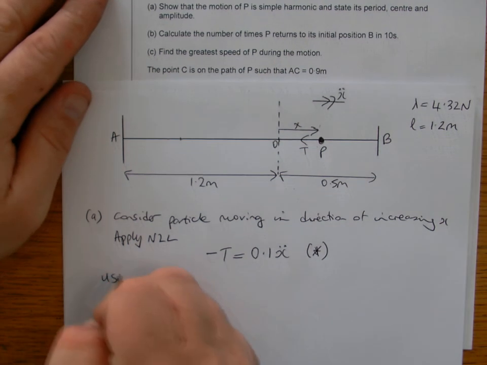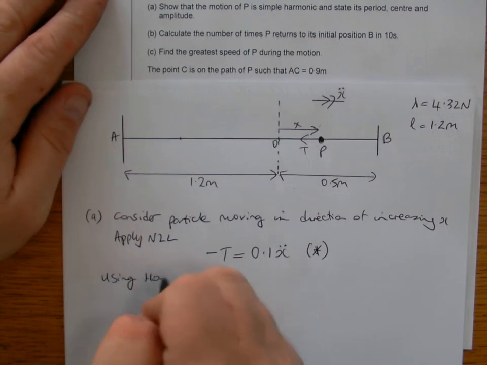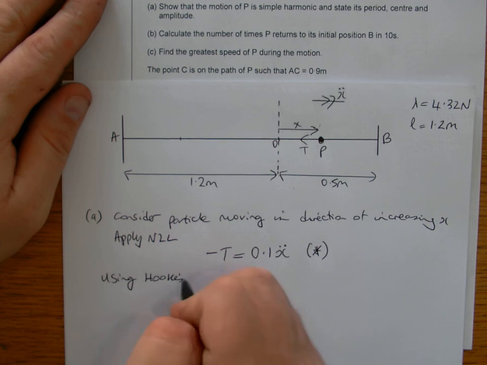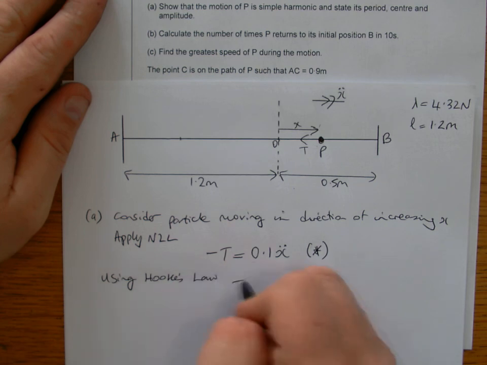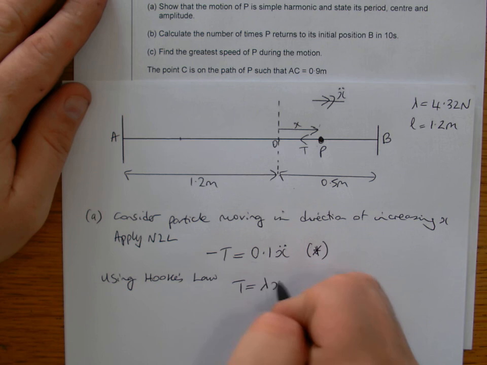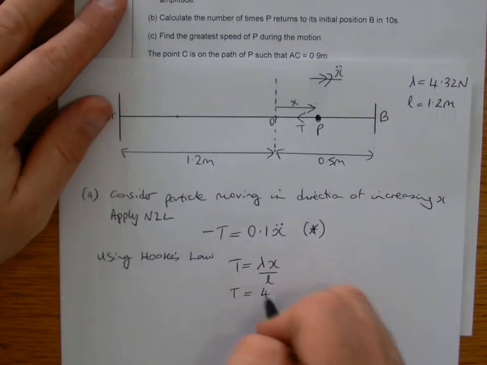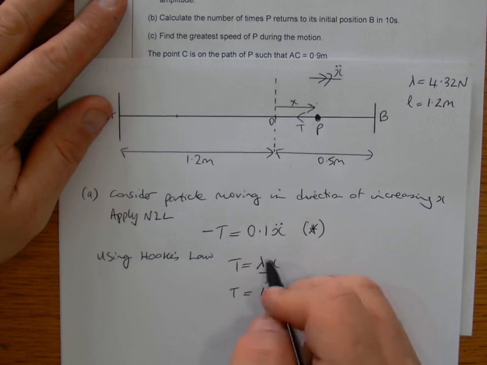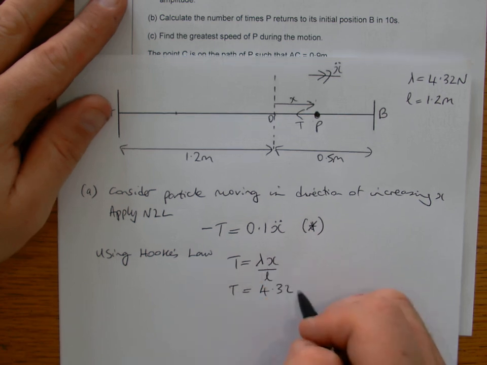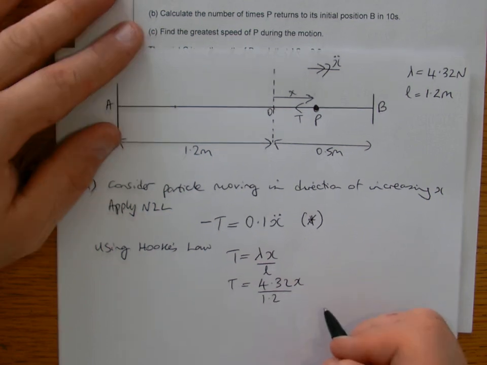What we can do is use Hooke's law. We know the modulus of elasticity lambda is 4.32 and the natural length is 1.2.